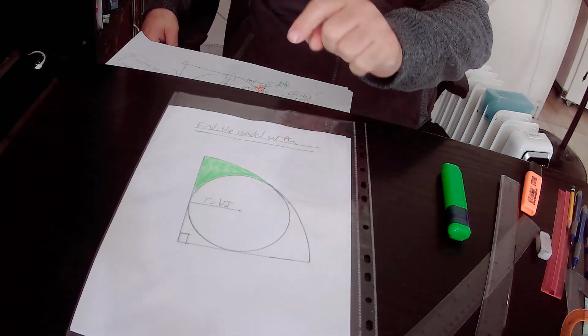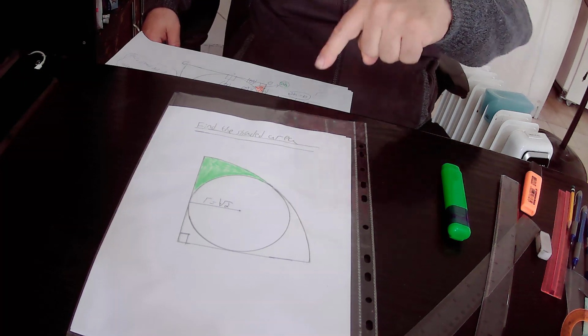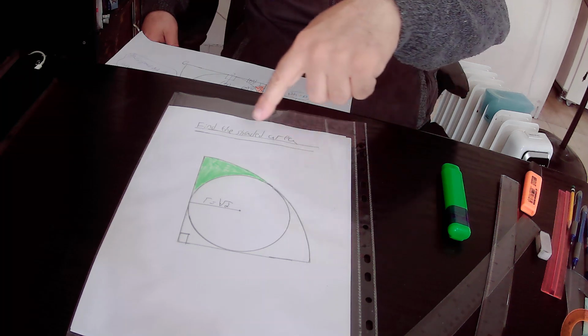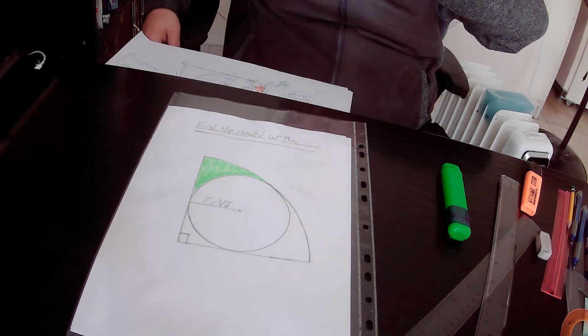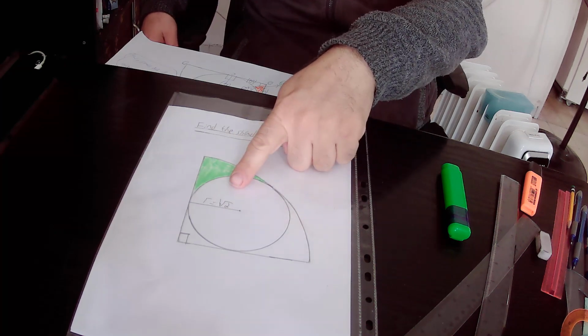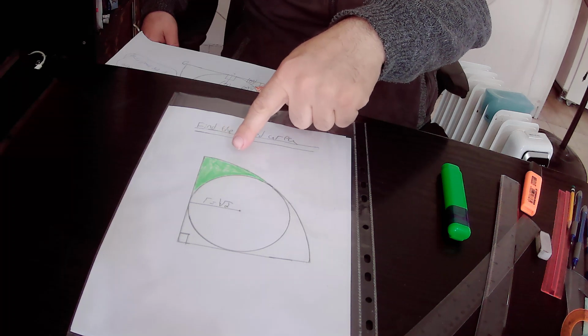In this lecture, we found out the area of this green shape. In the drawing, we have a circle, a small circle inside this quarter circle. In addition, we know that the radius of this small circle r equals the square root of 2 units. Again, our mission is to find out the area of this green shape.